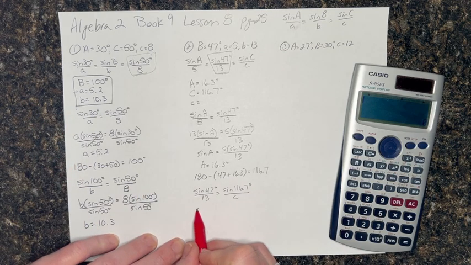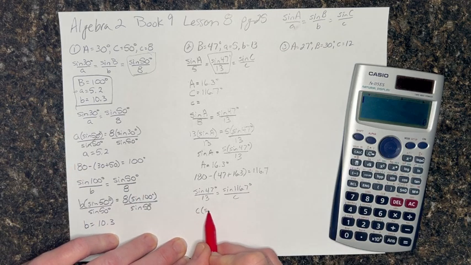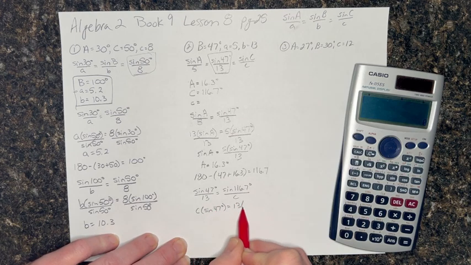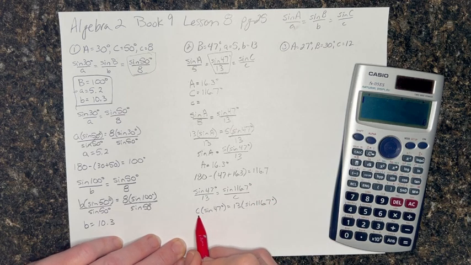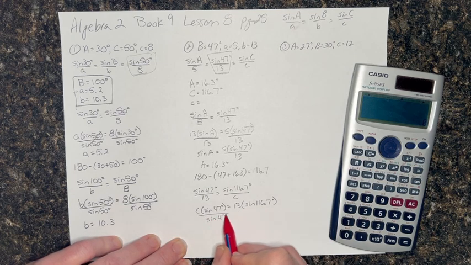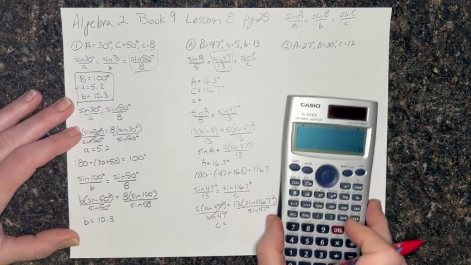Cross multiply, I get C times the sine of 47 degrees equal to 13 times the sine of 116.7 degrees. I'm dividing both sides by the sine of 47 degrees. Okay, so what is my C equal to?